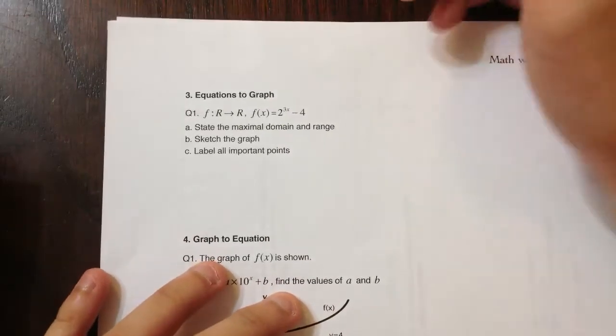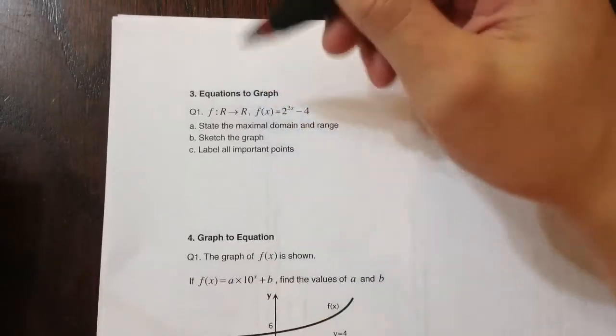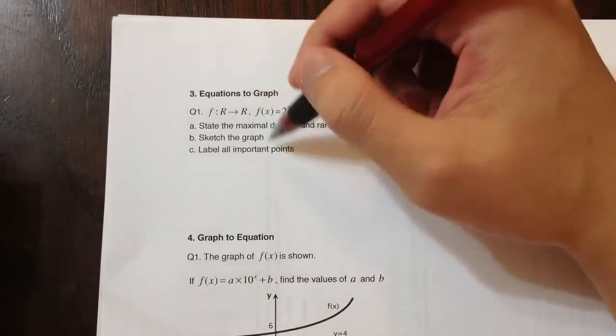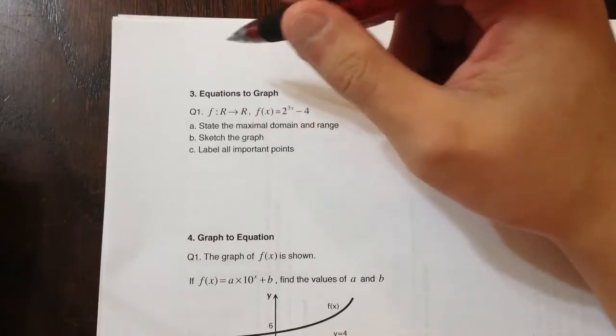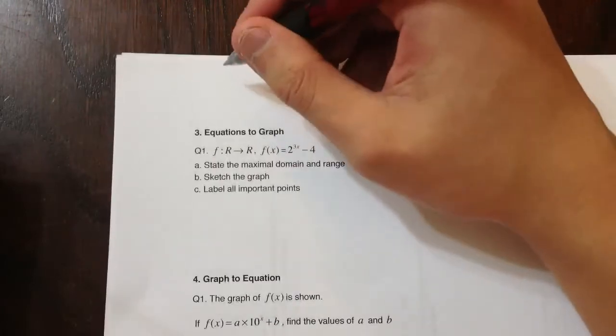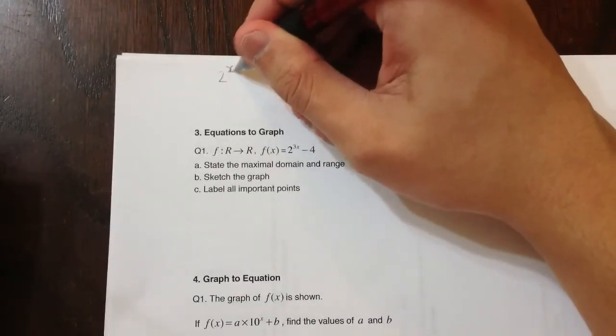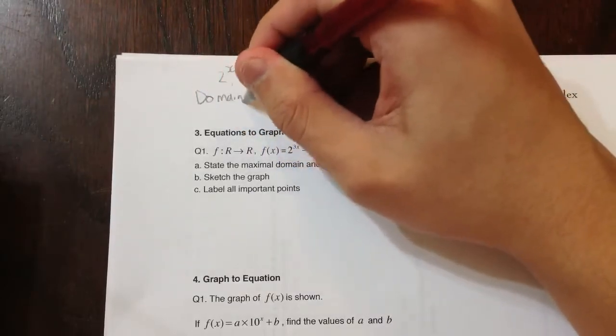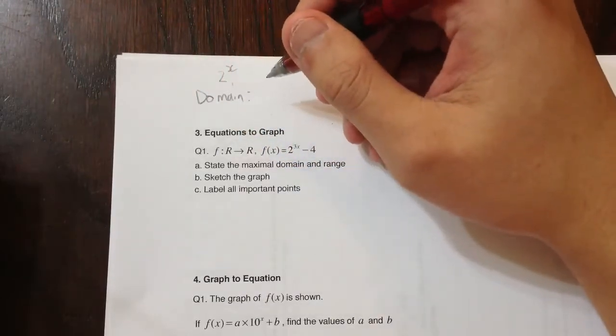Okay, so now we're going to get into some of the more serious stuff, or the graphing stuff. And before we move on to graphing this and studying the maximal domain and range, I just want to talk about a much simpler graph. Let's say 2 to the x. So, talk about the domain and what you need to know about the domain.